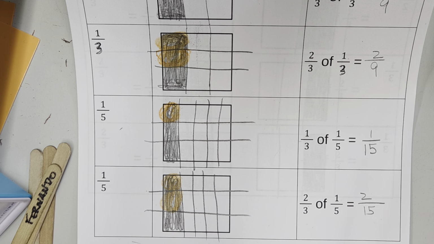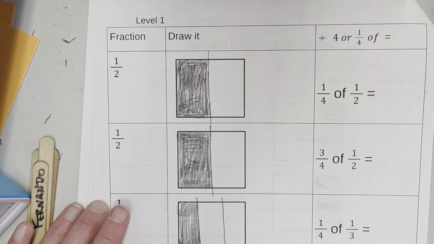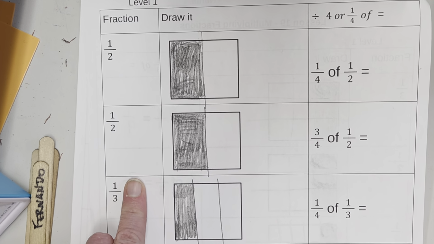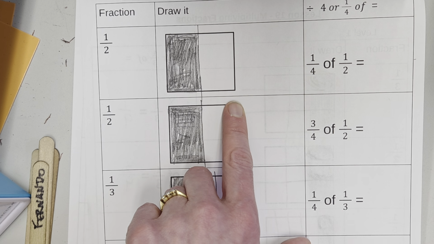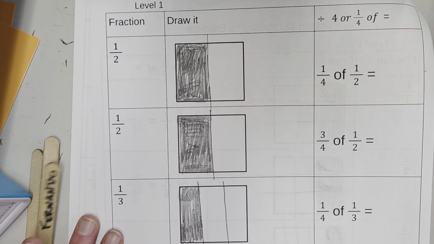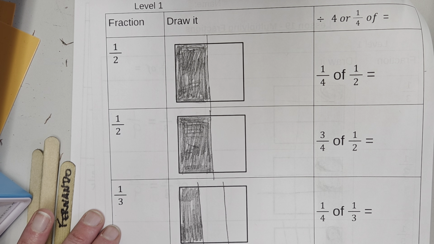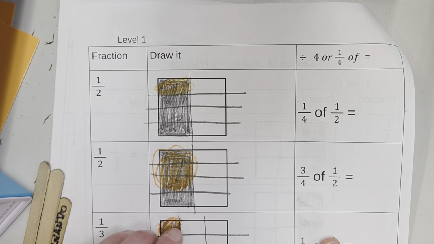All right. Now we're on to the next page. We're doing fourths this time. I want you to apply what you just learned on this page here. I think you can do it. I'll show you my results when we're done. I'm going to pause it here. Good luck. All right, so here's what I did.